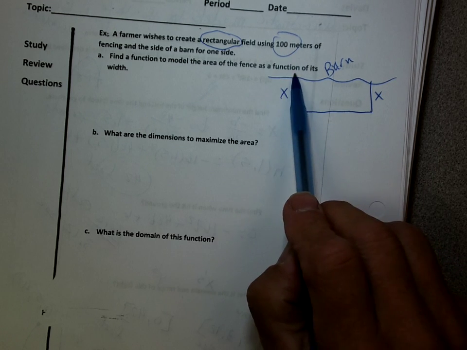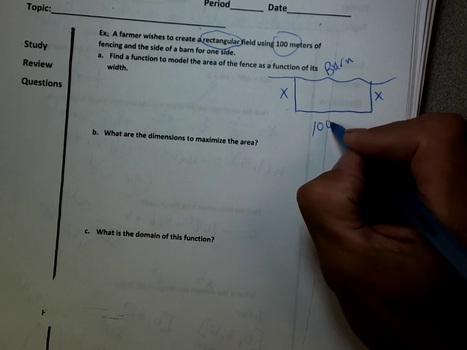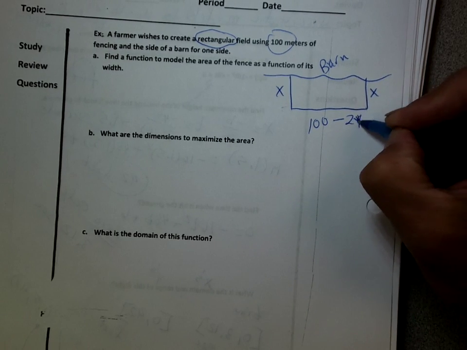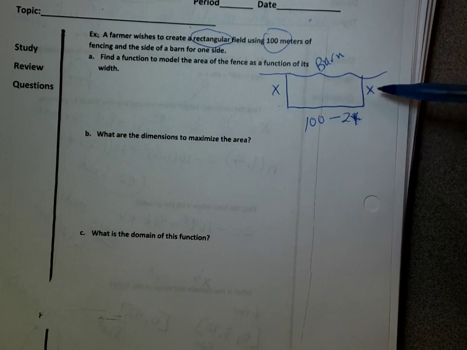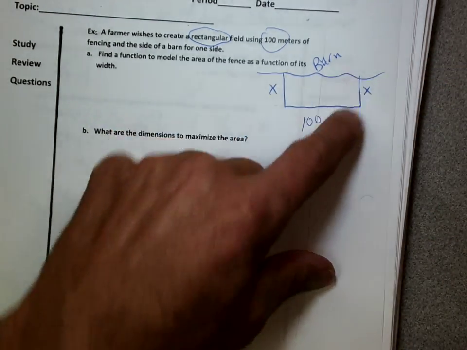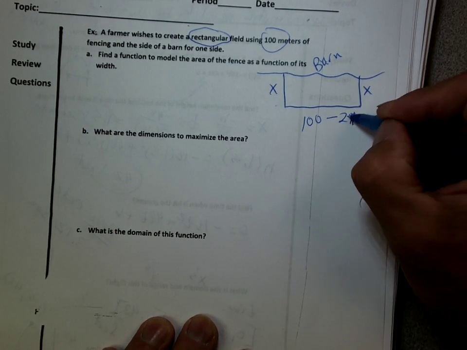So if I used x and x here, what would be left for the length would be 100 minus 2x, alright? Think about it this way. If this is 10 and 10, you'd have 80 left over. If this is 30 and 30, you'd have 40 left over. So whatever you use here and here, what's left over goes here, which is 100 minus the 2x. That is an x. Really bad looking x.